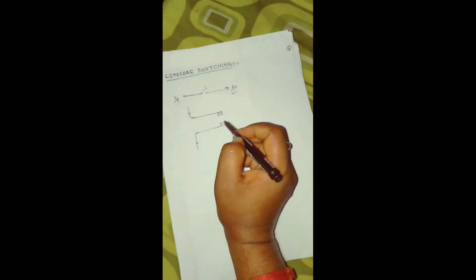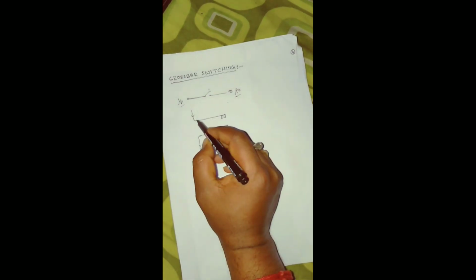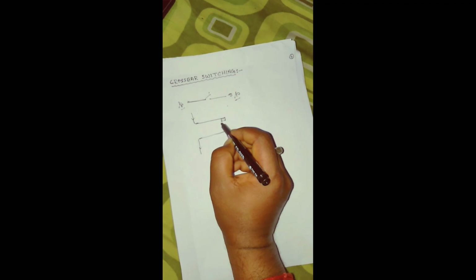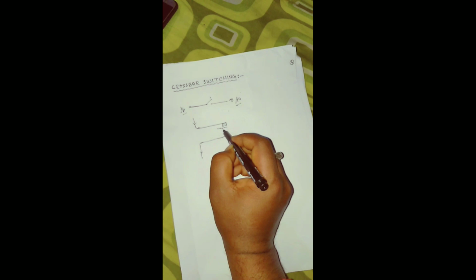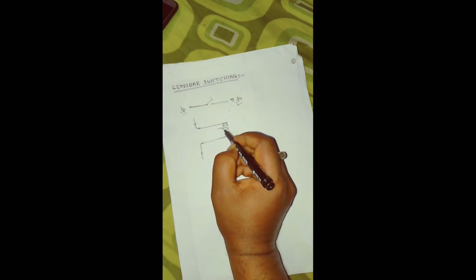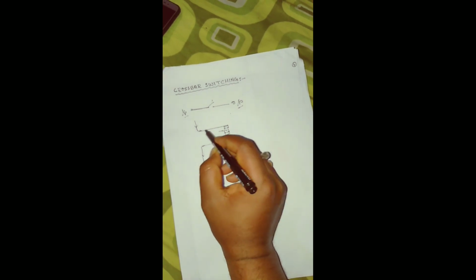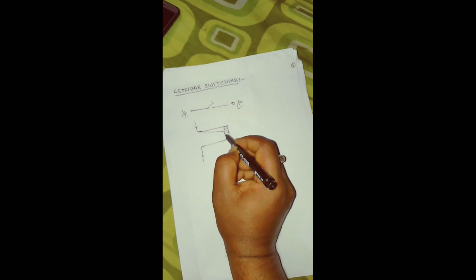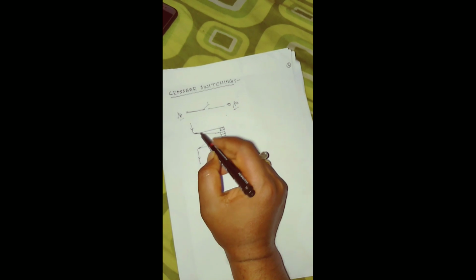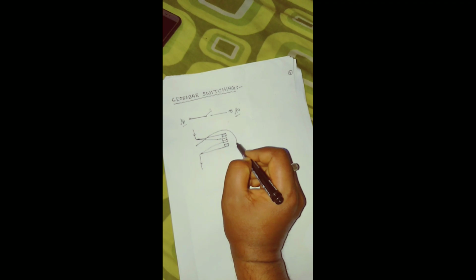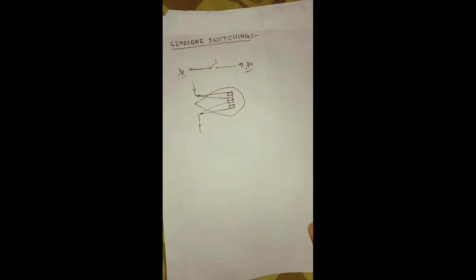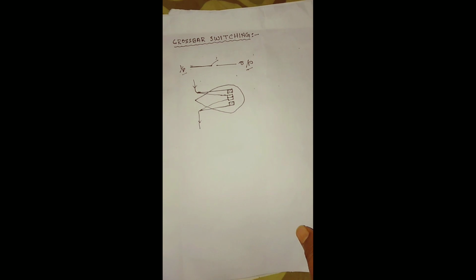So to connect this point, this has to come here, this has to come here, and that has to come here, like this, to connect this thing. And this entire thing is encapsulated inside some bulb.